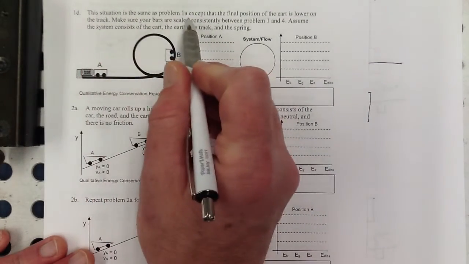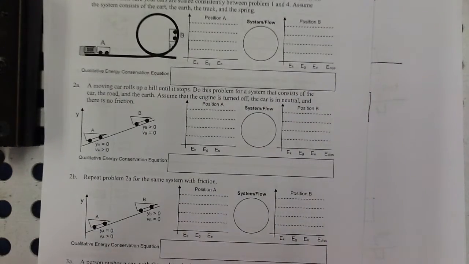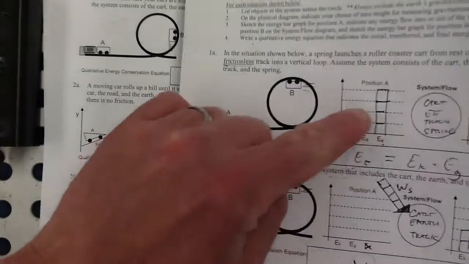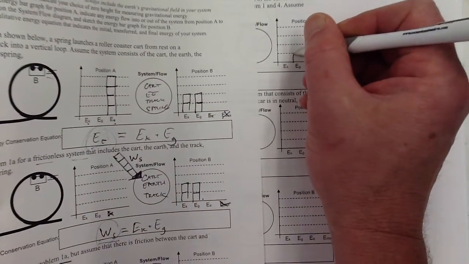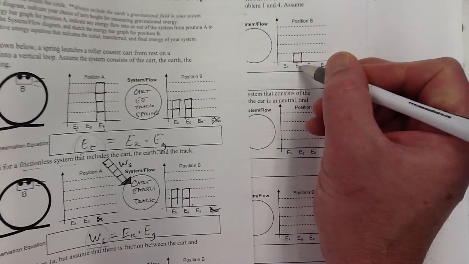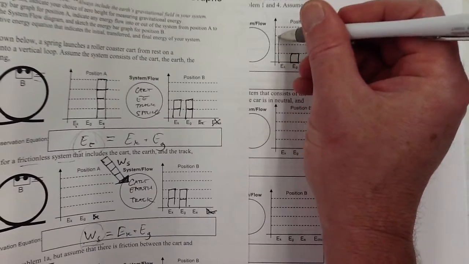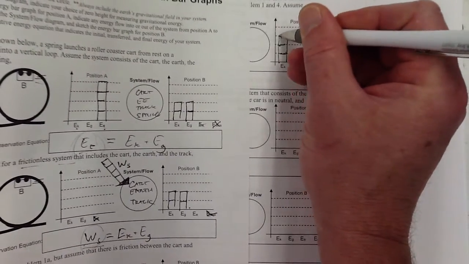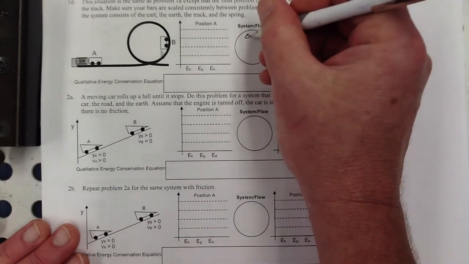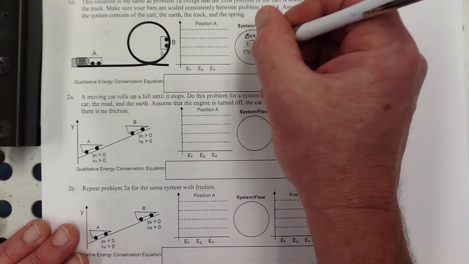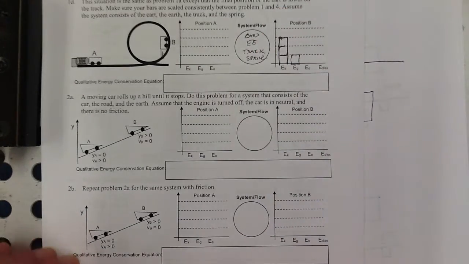Here, the situation is the same as 1A, except the final position is lower on the track. I want you to be consistent with this. If it's lower on the track, that means it's going to have less EG, right? Because you have EG because you get away from the Earth. And then that means that the EK would be like this. So that's all that's different there. Everything else, cart, entire Earth, track, spring, is all the same.